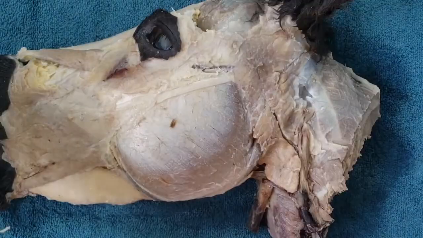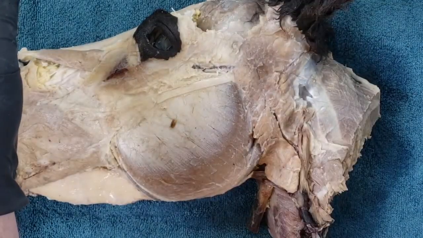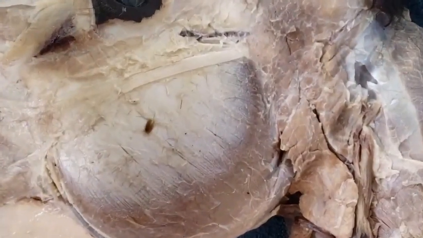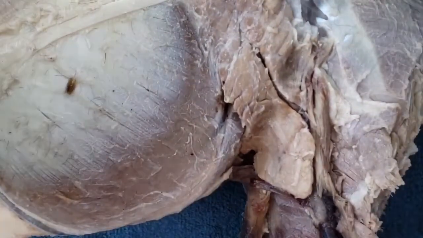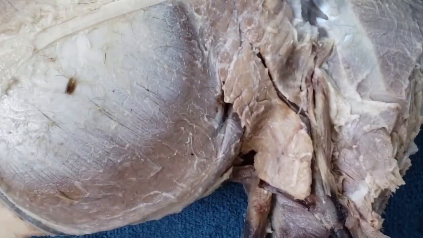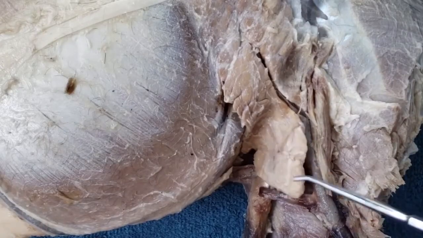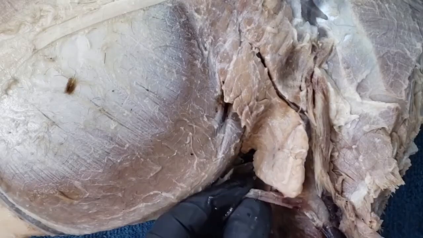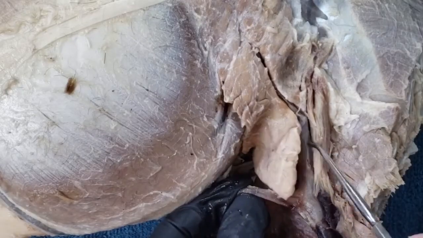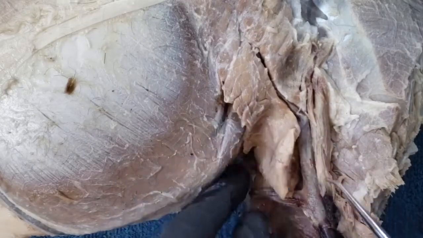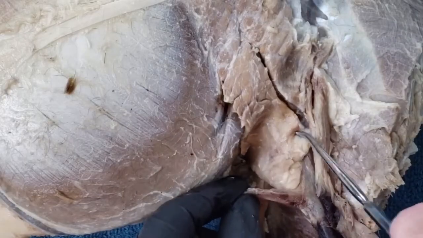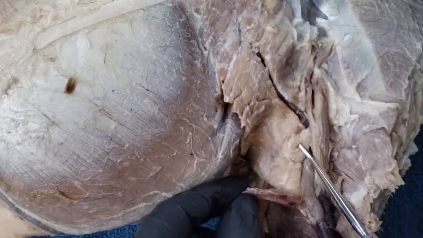Slide this forward here. Zoom in a bit. Here comes our external jugular vein here, and that was formed by the confluence of our linguofacial vein and our maxillary vein here. They come together there. This is all still parotid salivary gland.